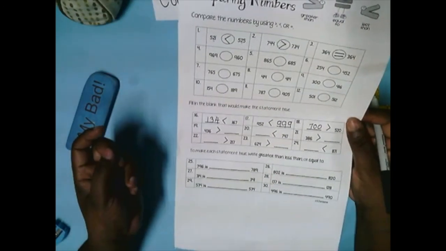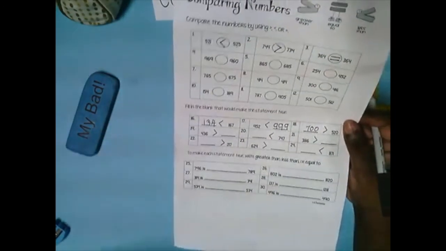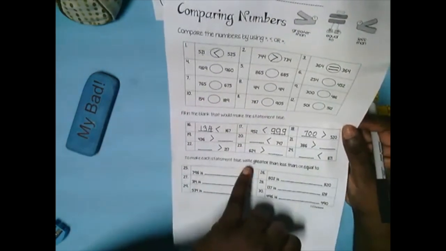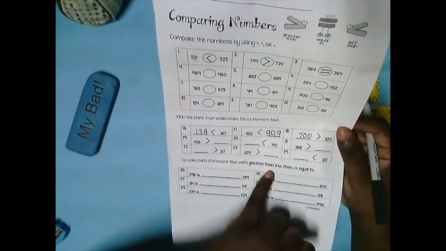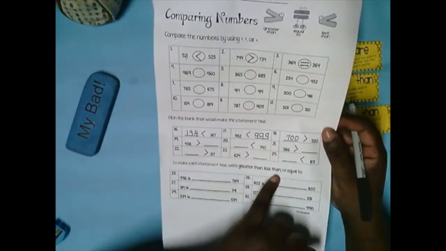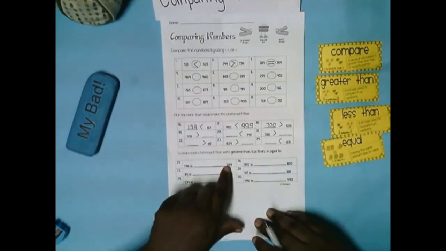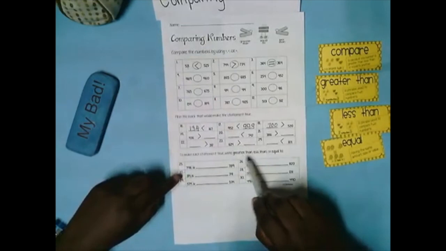Now we're going to practice another way. This time, we're going to be writing. It says, to make each statement true, write greater than, less than, or equal to. We're just going to do the first two. 796 is blank 789. So I have, is it greater than, less than, or equal to?